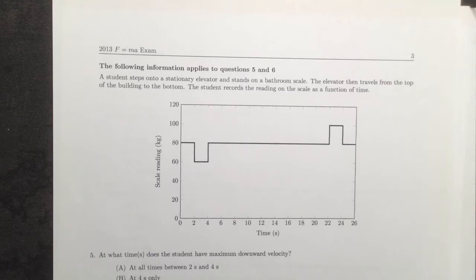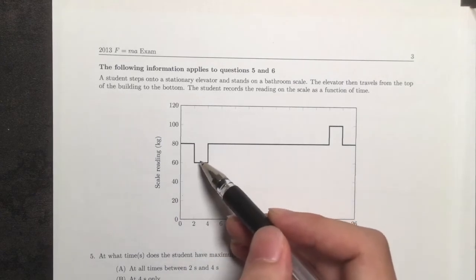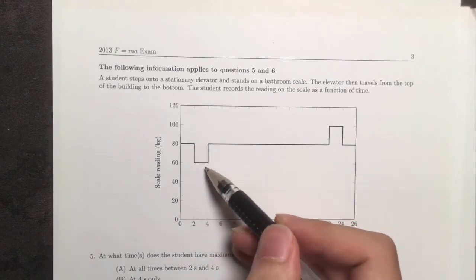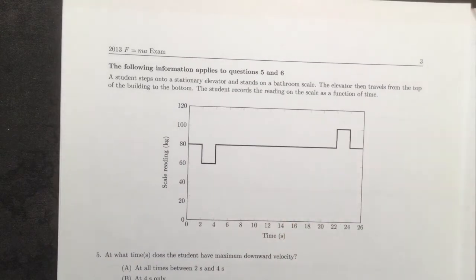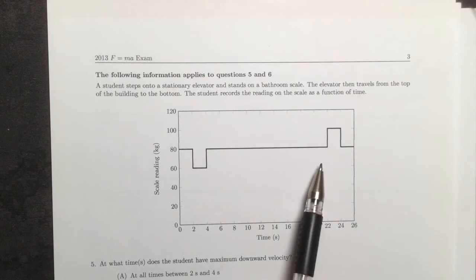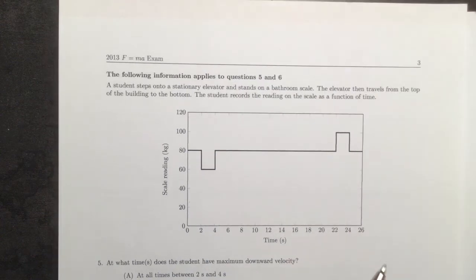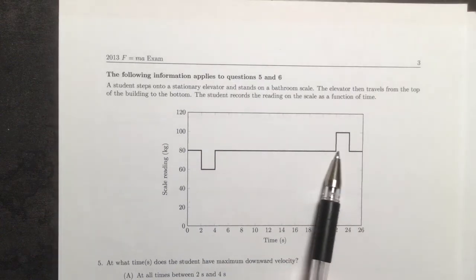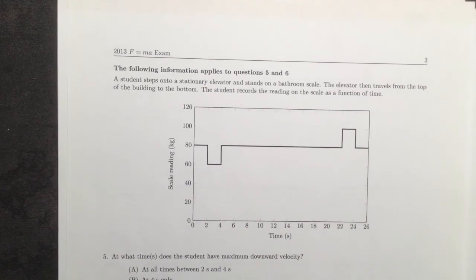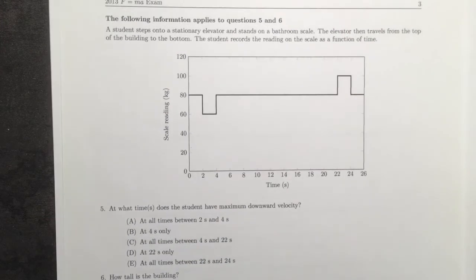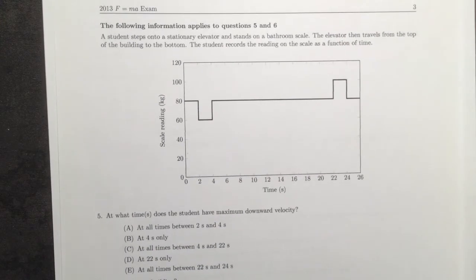So in here we can see there's acceleration downwards, so the student gets lighter, and then there's a constant speed. And then at time 22 to 24, the elevator is going to stop, so it's an upward acceleration. So the weight reading of the student goes up. It's pretty interesting, as you can feel in an elevator. It's very common. So, in question 5, at what time does the student have maximum downward velocity?